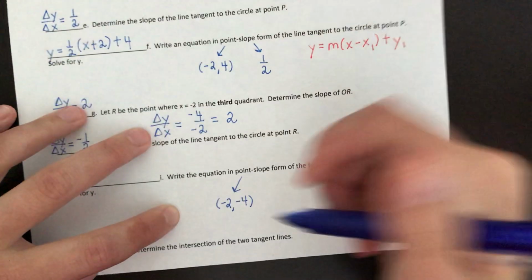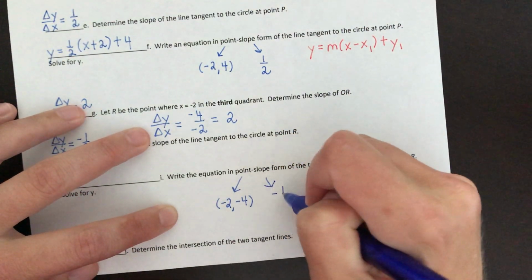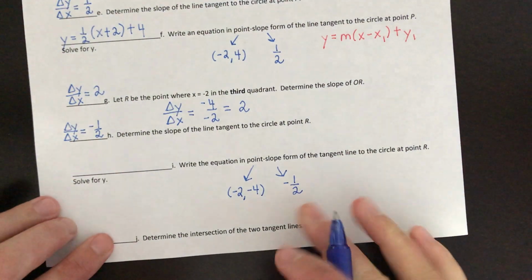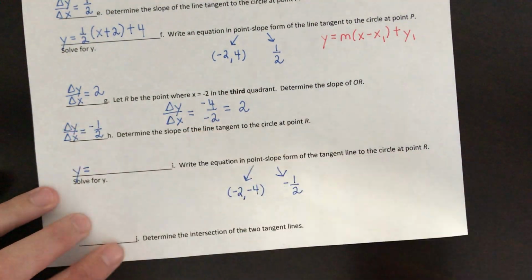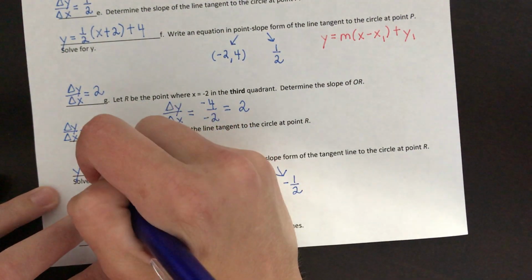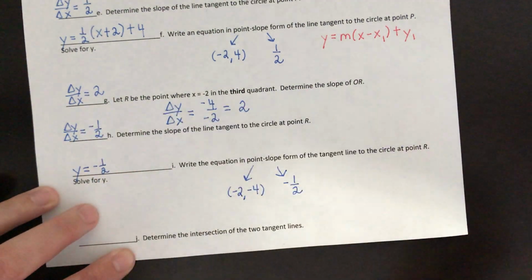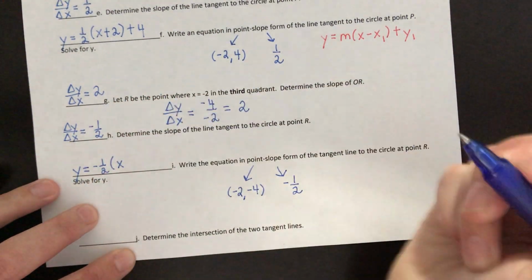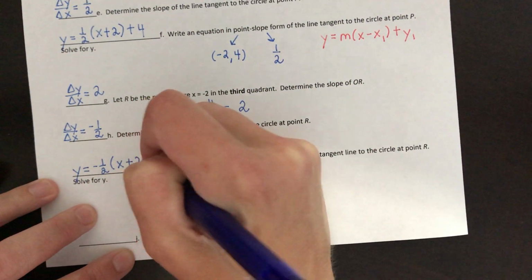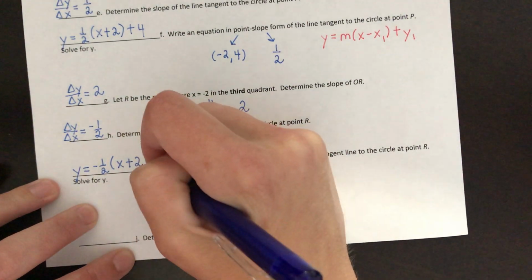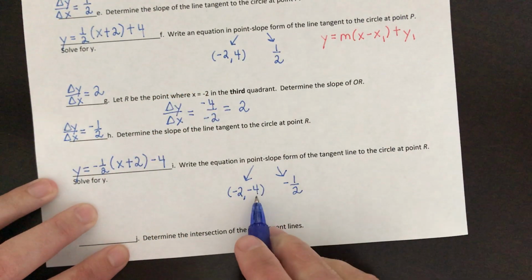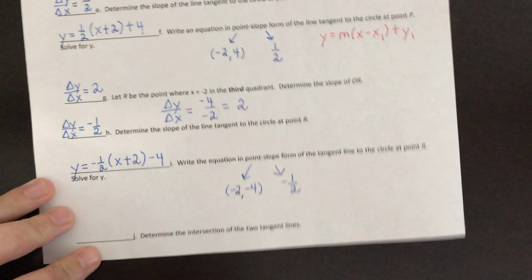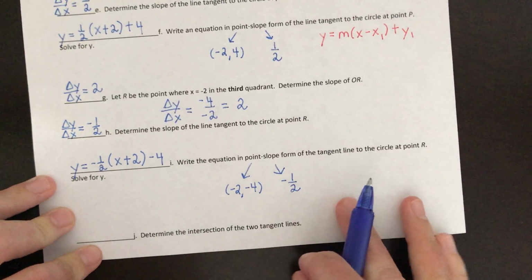It's -1/2. So therefore, I have all the pieces I need to write my equation in point slope form. So y equals -1/2 times this quantity x minus -2. So minus a negative becomes positive. And then plus y1, but my y1 is -4. So hopefully y'all are just hanging right along with me.